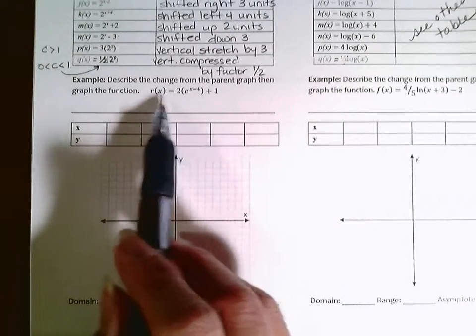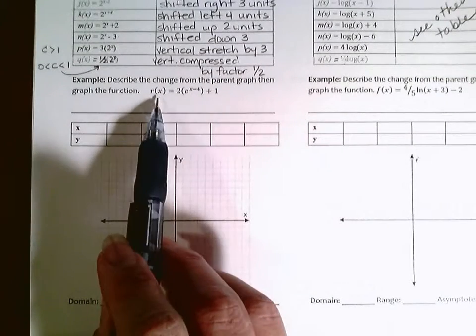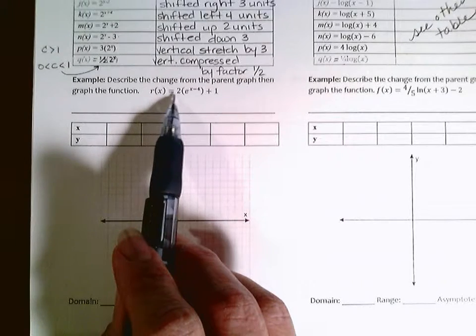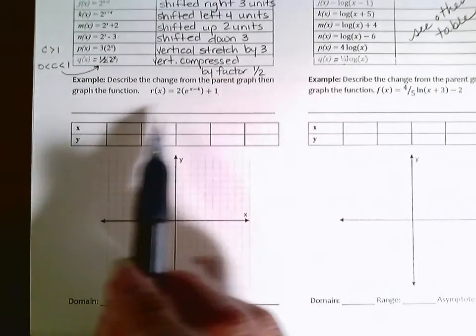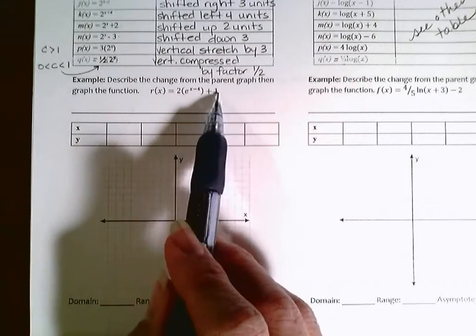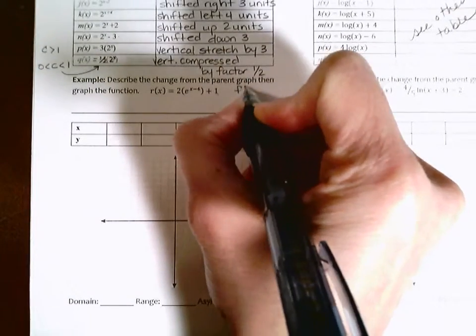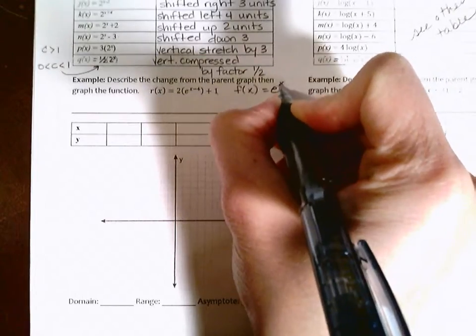So the parent function in this problem has to be what? Here is the equation right now. R of x equals 2 times e to the x minus 4, plus 1. So it's an exponential function. So I look for my base, and my base is e. So my original parent function for this case would have been e to the x power.